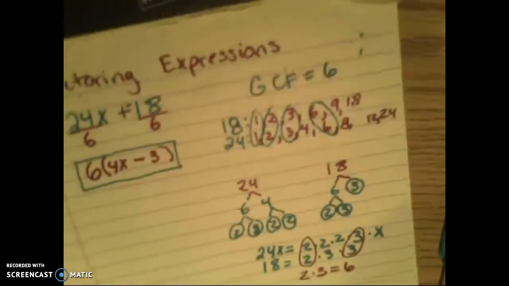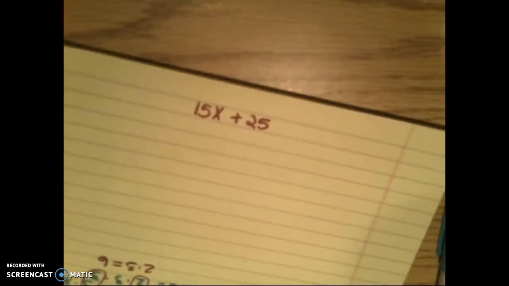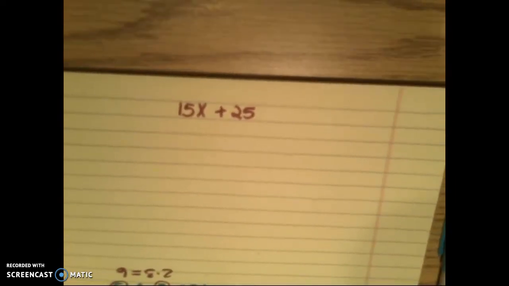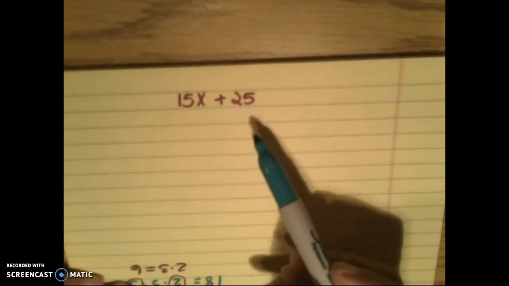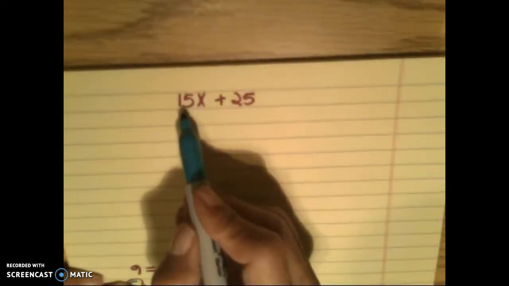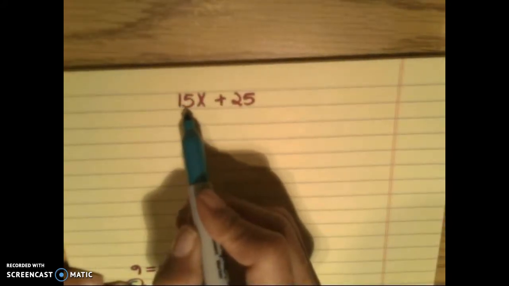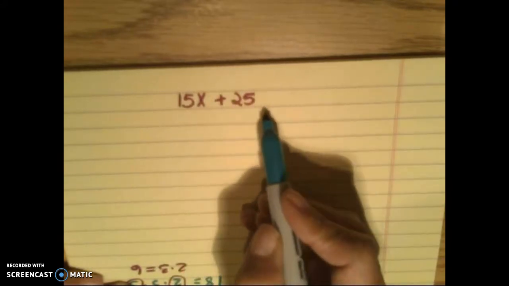Now, some problems you might approach a little differently because you won't need to do all the greatest common factor work. You might know it with mental math. Take 15x and 25. The greatest common factor for 15x and 25 is simple. It's going to be 5, because 3 times 5 is 15 and 5 times 5 is 25.